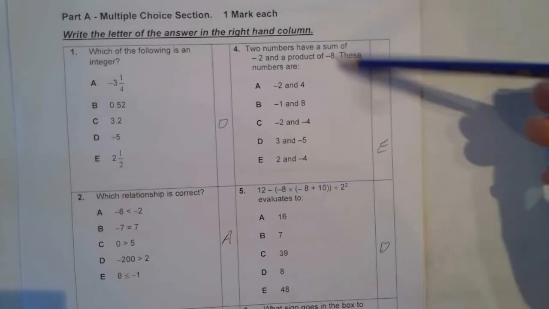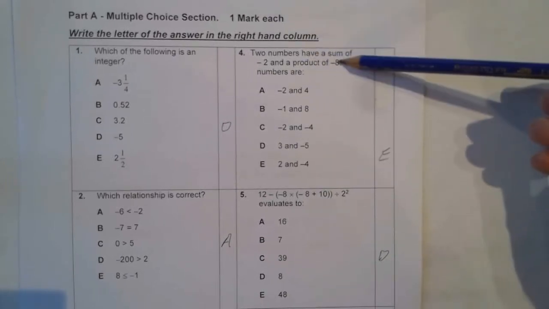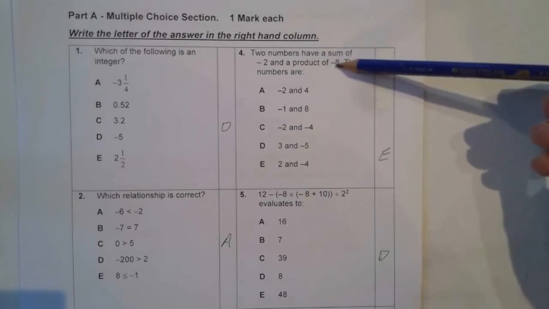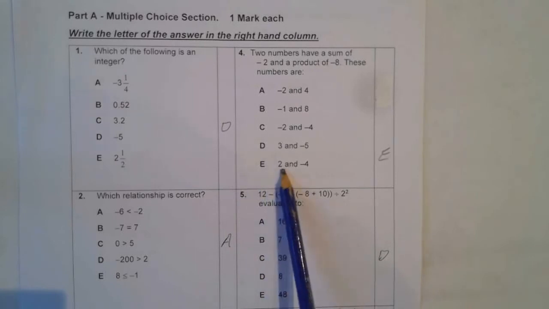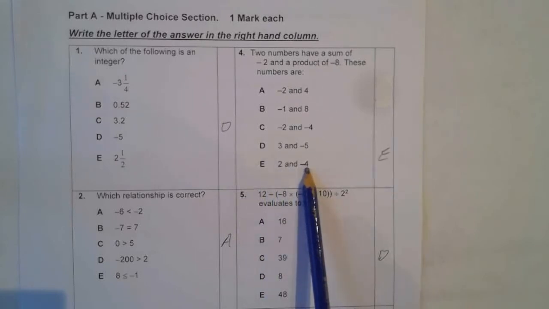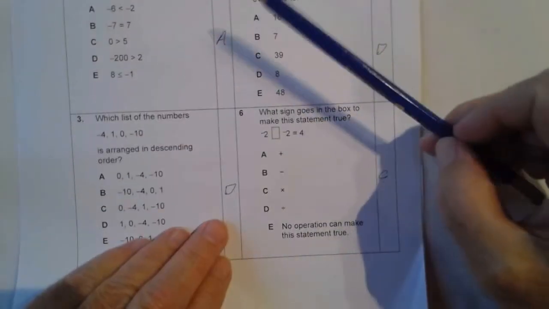Let's go to here. Two numbers have a sum of -2, which means when you add them, they add to -2. When you multiply them, they multiply to -8. 2 and -4. That's -2 when added, and 2 times -4 is -8. So the answer is here.